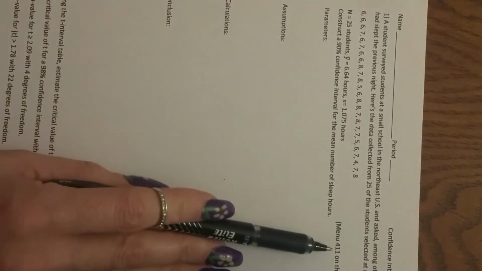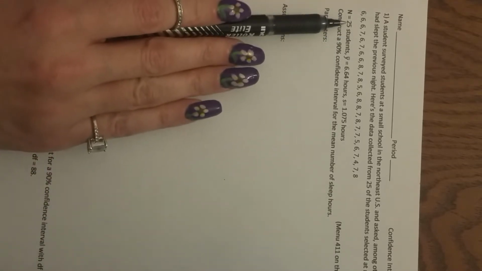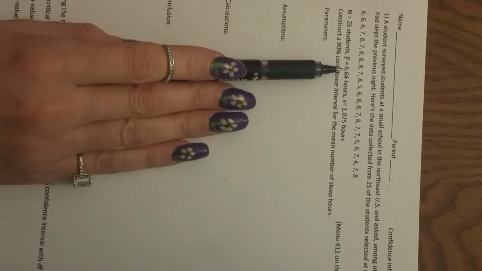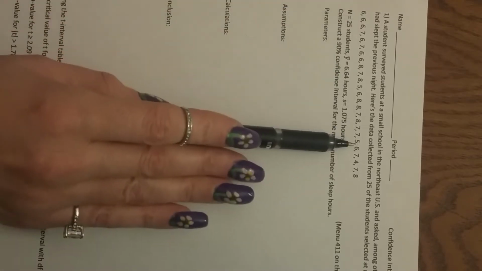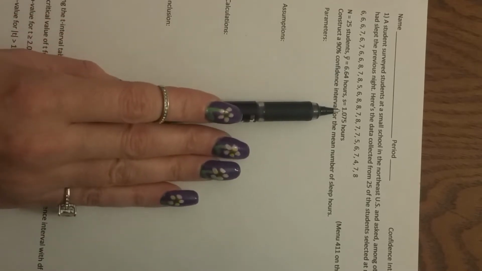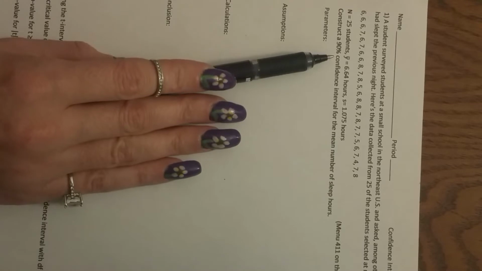Now, from that, I then went to do a menu 411. I did a one variable statistic on that, and I found out that the x-bar of the data is 6.64, and the standard deviation is 1.075 hours. And we're supposed to construct a 90% confidence interval for the mean number of sleep hours.